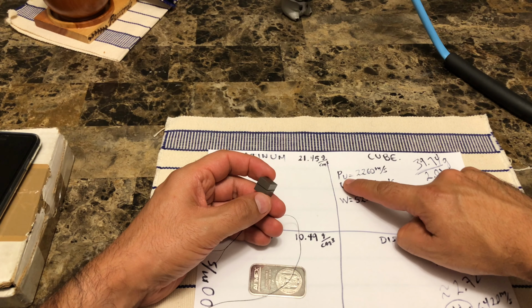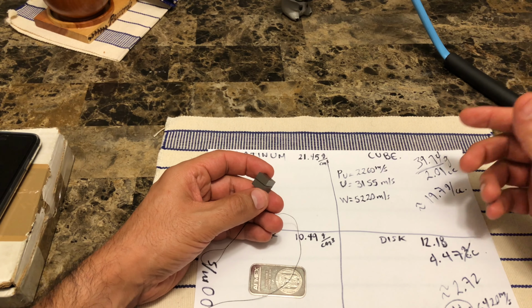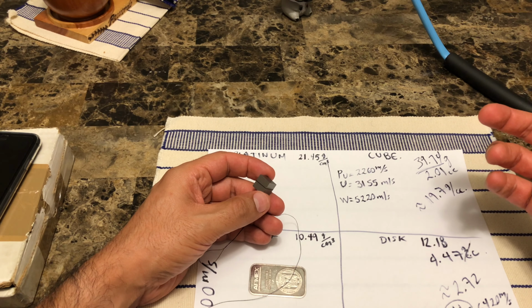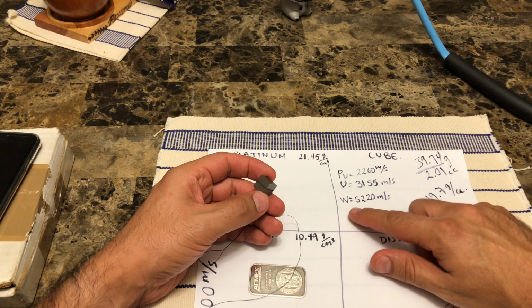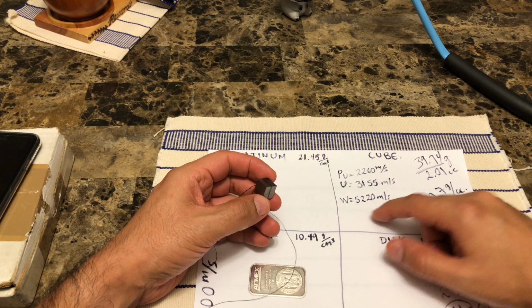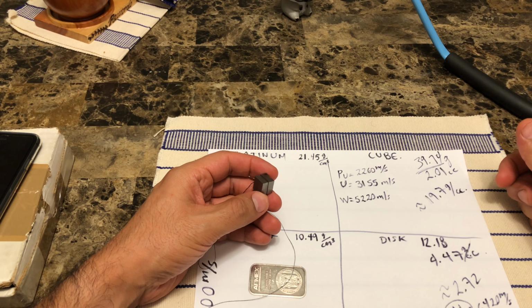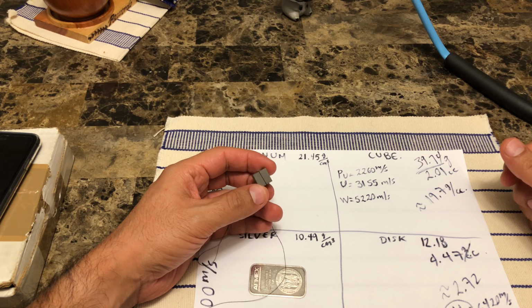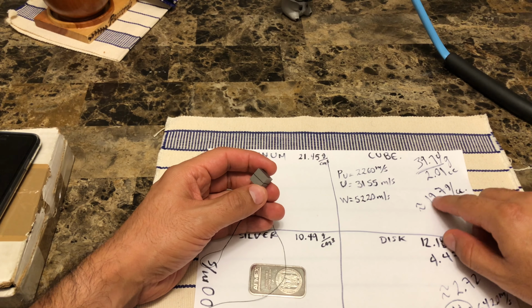As a matter of fact, plutonium I think is 19.8, uranium is about 19.1, and this one is tungsten, which happens to be about 19.3. So none of those match this exactly.